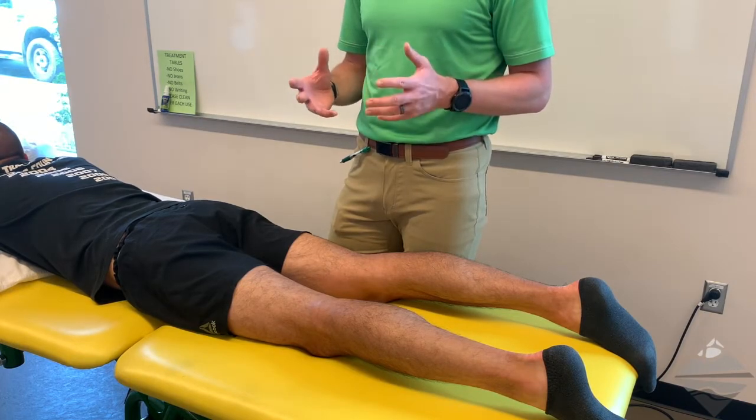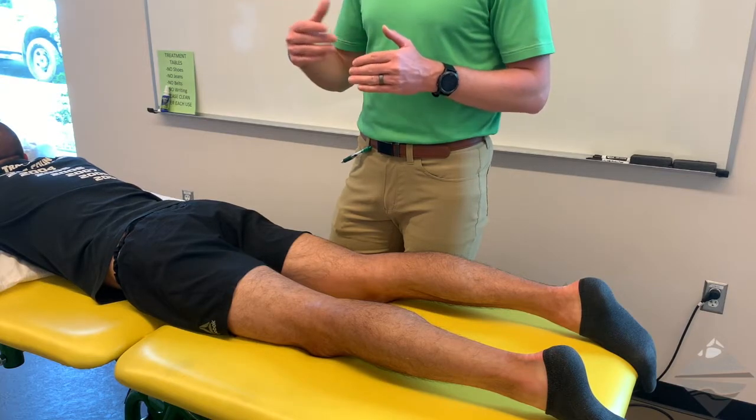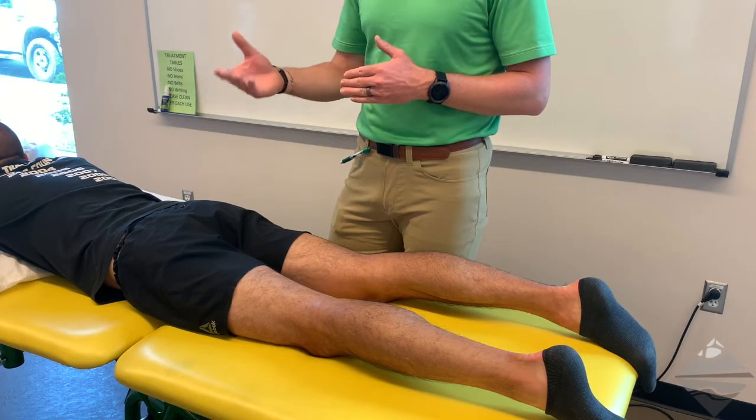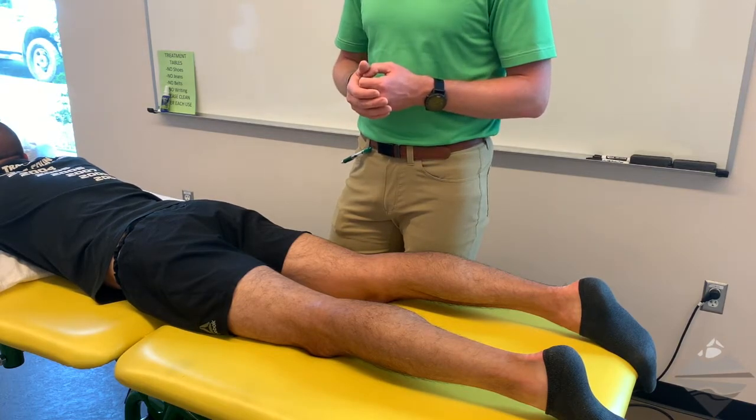Obviously, we would want to correlate this with clinical findings, and if this was concerning, it would warrant further medical diagnostics with orthopedic consult to follow up. But again, have a go with this test.